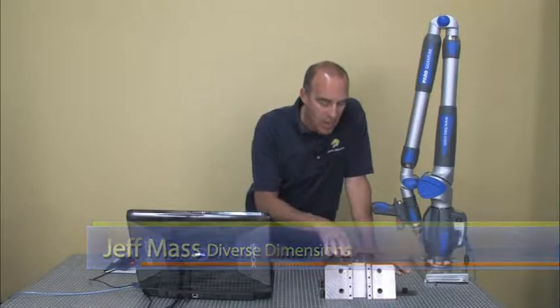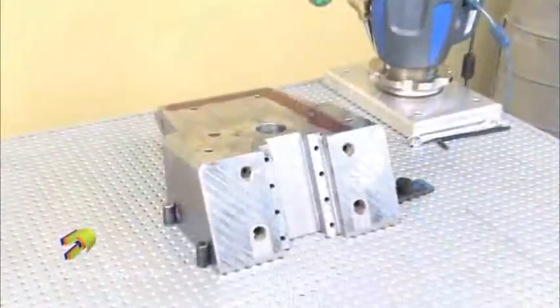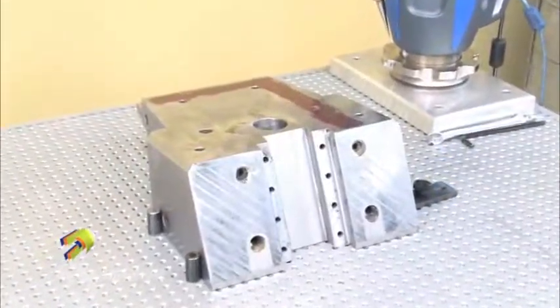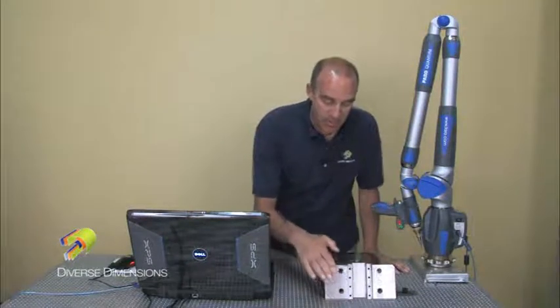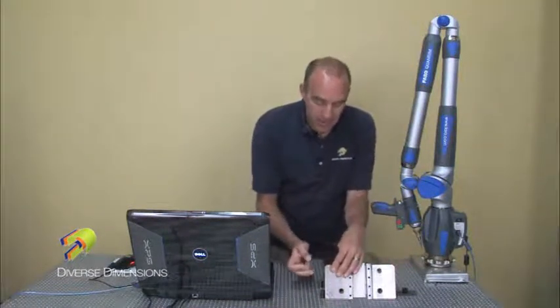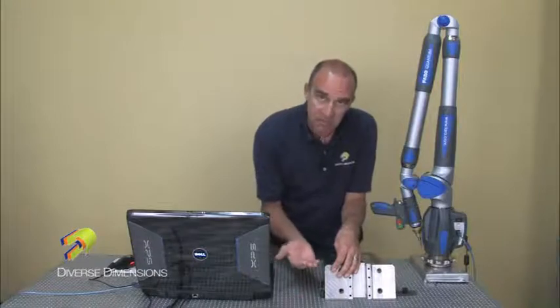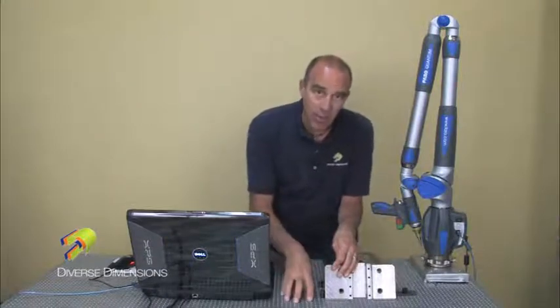We're here in the lab this morning at Diverse Dimensions, and we've got a reverse engineering project that we're going to be working on today. We've got to track all the geometry on this die block here, but my client has specifically asked for an alignment that's based on the corner of this block. The corner that would be made up of this plane here, this side plane here, and then its bottom face, which is actually on the table right now.